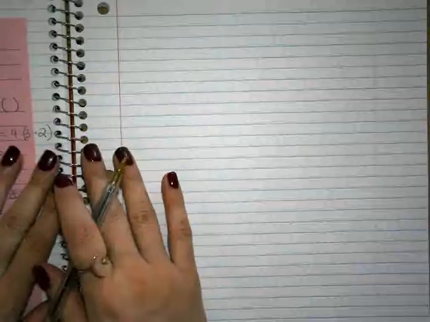Okay, let's go to the next page. Blank page. I keep them open if you can. If you can't, that's totally fine. Mine just happen to be front and back. Okay, so what I want you to do is make a column of sorts.